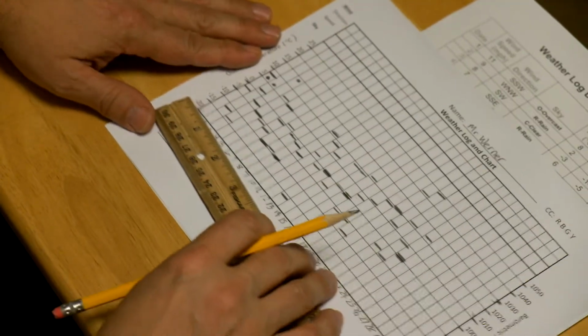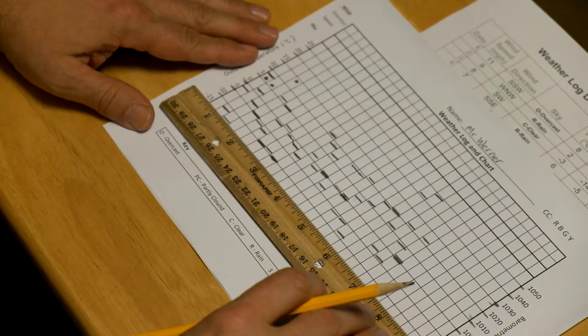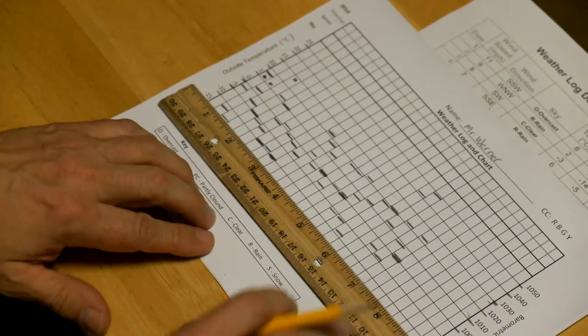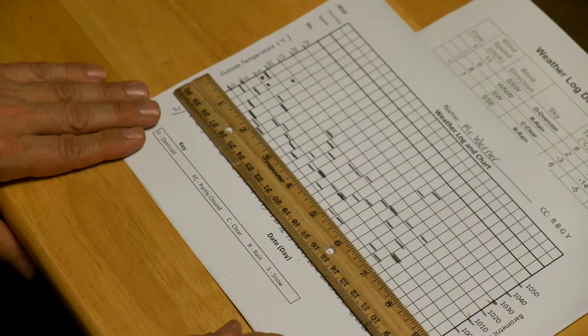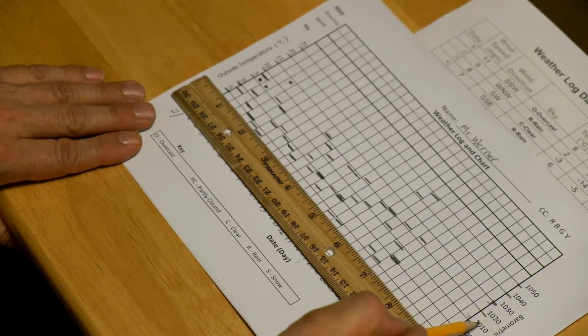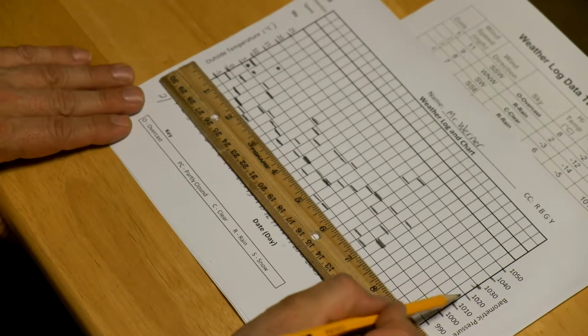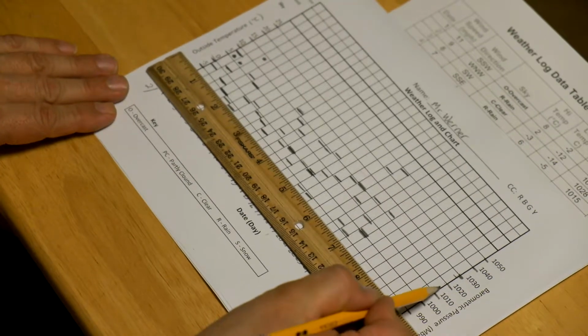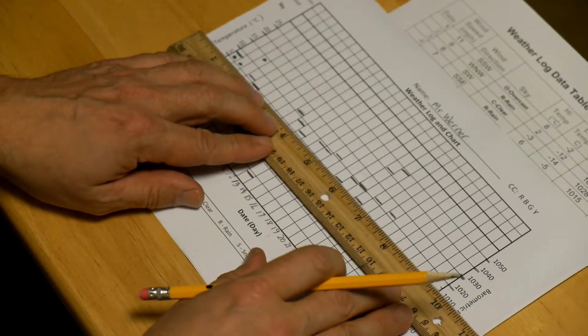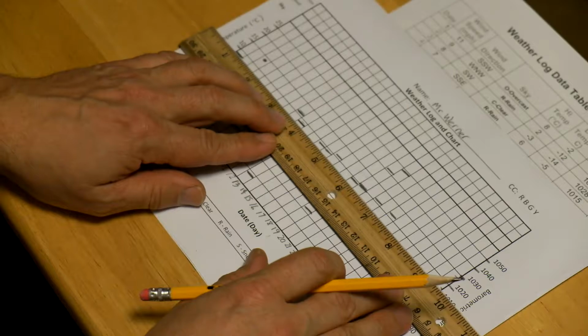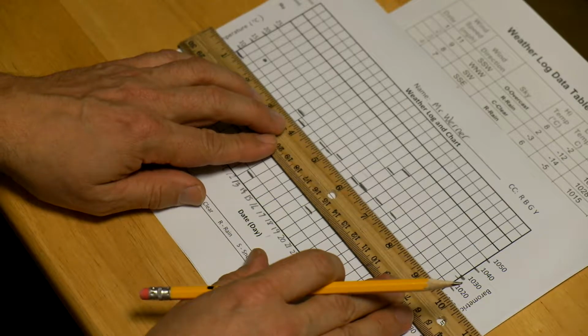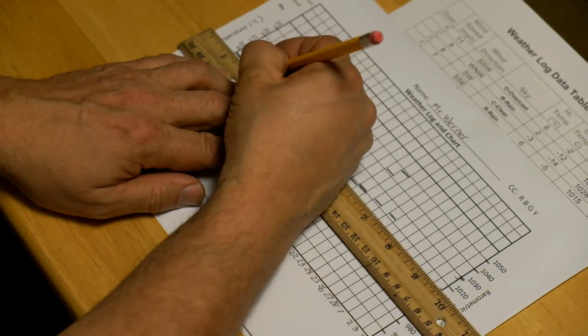Okay, so now let's go to the next one, 1015. We know that's going to be right in the center between 1010 and 1020. So I'll find that spot there, and then I am going to line up my ruler, and on the 4th of February, I'm going to put that dot right in the middle. Nice big dot.